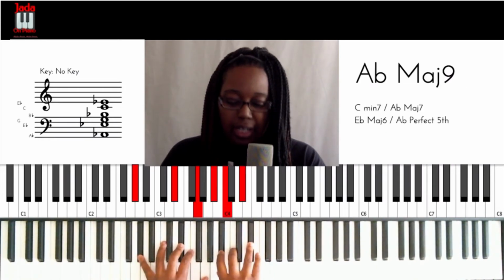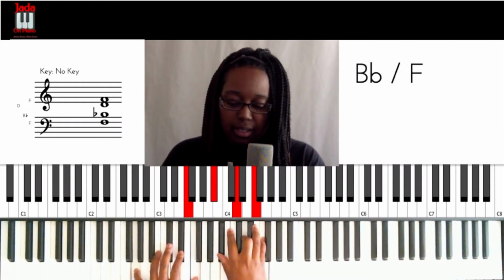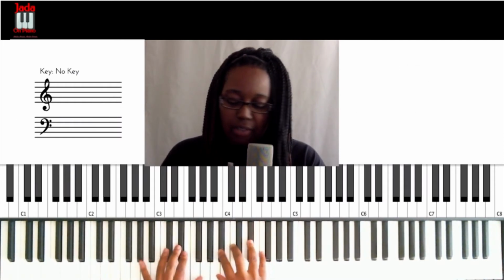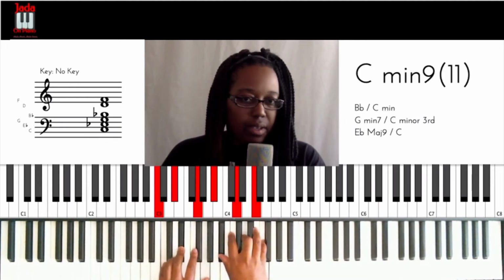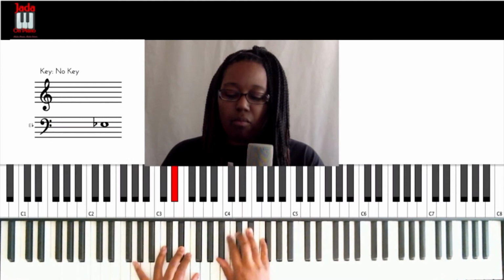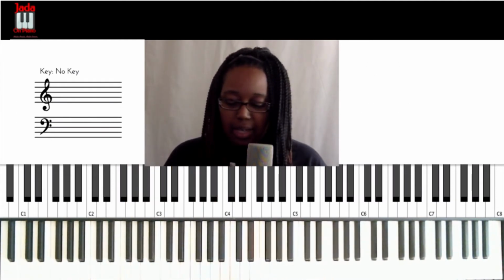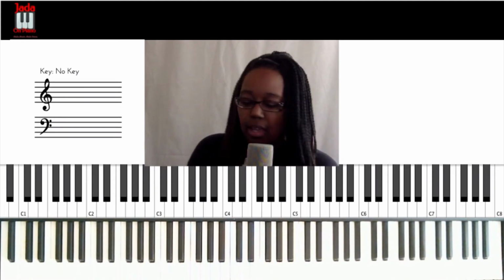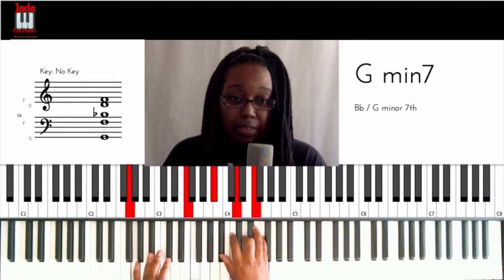I'm going to throw it in again. Watch. To go to my C. Oh, sorry. That's what I did there. Right? See, because I'm thinking of that in E flat. So this chord is already in E flat.